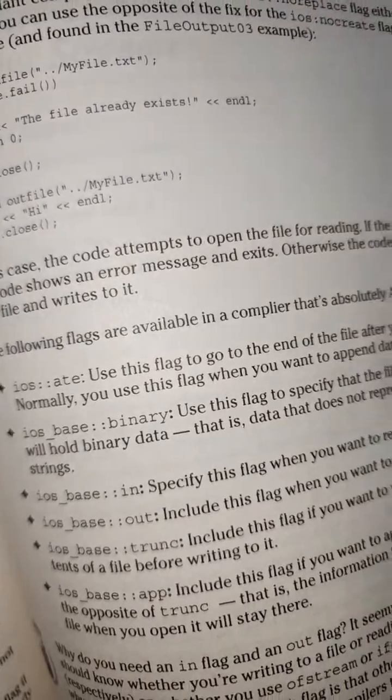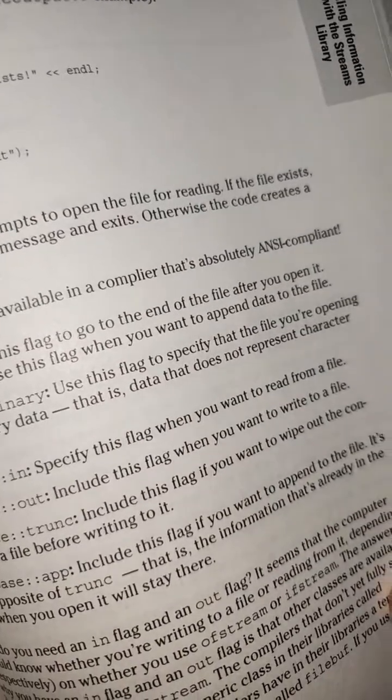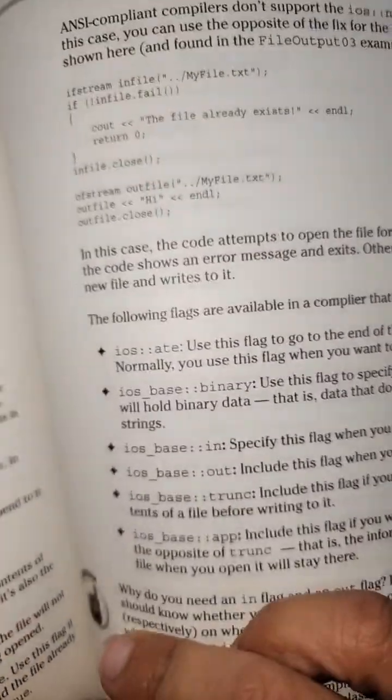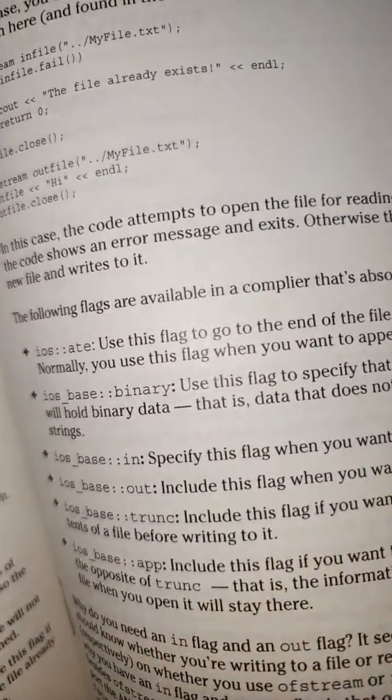The following flags are available in a compiler that's absolutely ANSI compliant: ios_base::ate. Usually, use this flag to go to the end of the file after you open it.